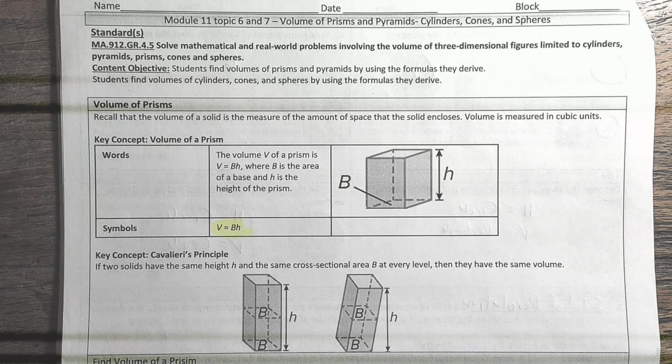So, volume of prisms. That's our first shape we're going to start talking about here. Recall that the volume of a solid is the measure of the amount of space that the solid encloses.